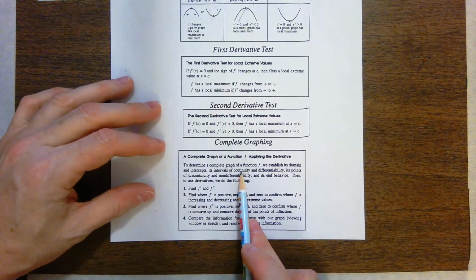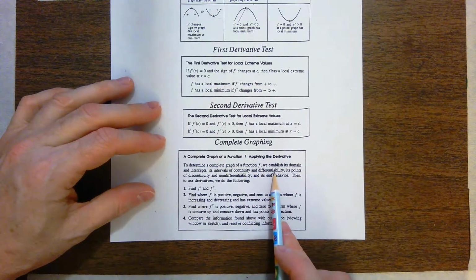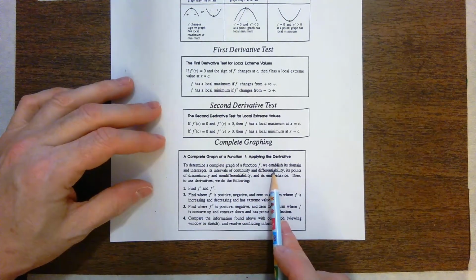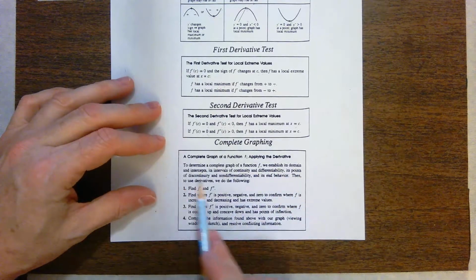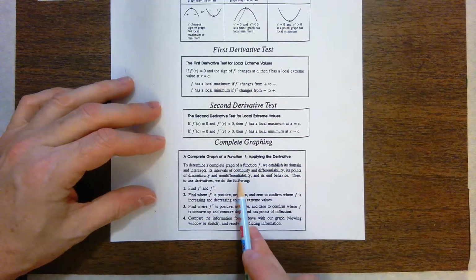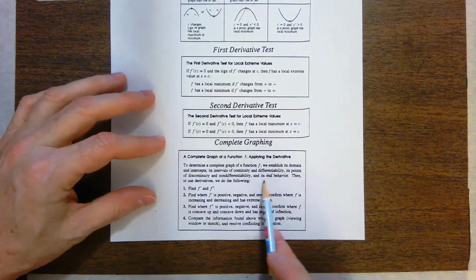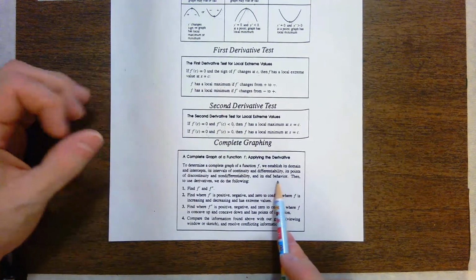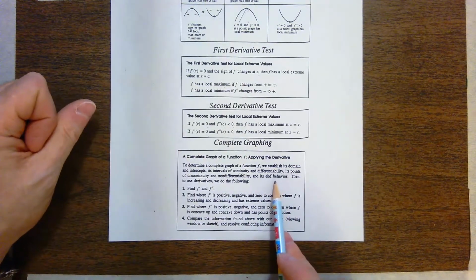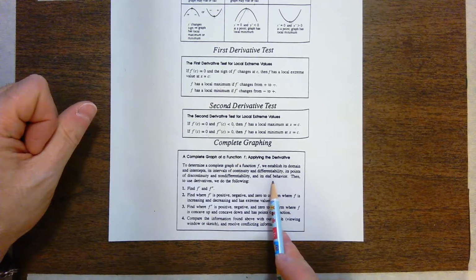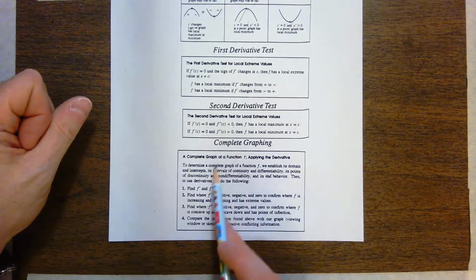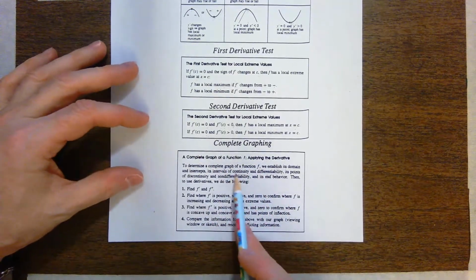But it's continuous at cusps and corners, but it's not differentiable at a cusp and a corner. So we have to watch out for that. Its points of discontinuity and non-differentiability, and of course its end behavior. What's this function doing as x is increased without bound or decreased without bound? And this is all stuff that we've talked about in previous classes and previous lessons.